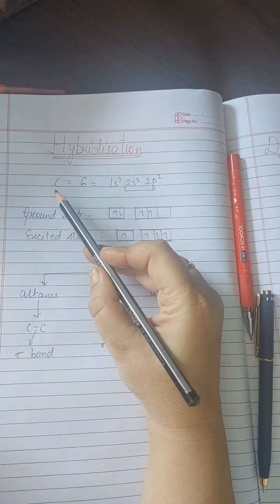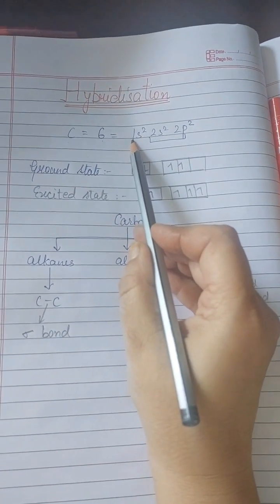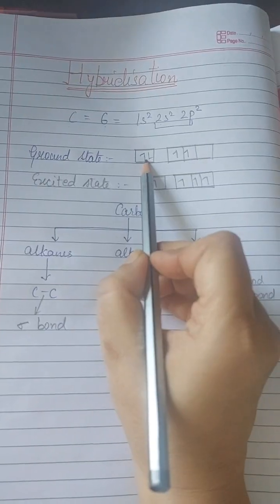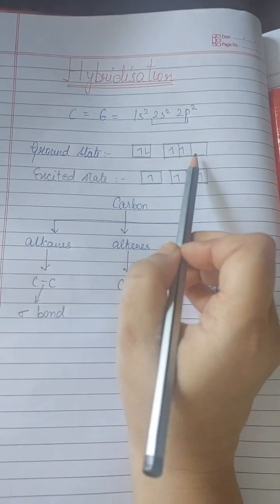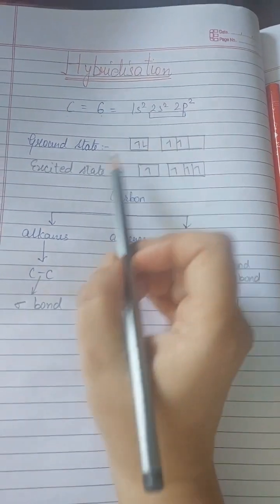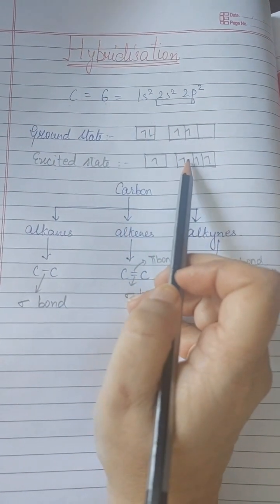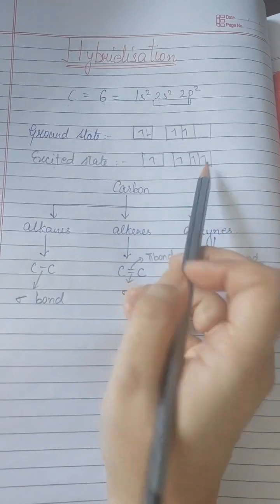Now I am explaining diagrammatically the things I have already told you. Let's start with this. Let's take an example of the carbon atom. We know carbon has atomic number 6, so its electronic configuration will be 1s2, 2s2 and 2p2 in the ground state. Its orbital representation will be, in the s orbital there is only one subshell, and in the p orbital there are 3 subshells. When a carbon atom goes into the excited state, one electron transfers into its p orbital and all the 4 orbitals become half-filled.